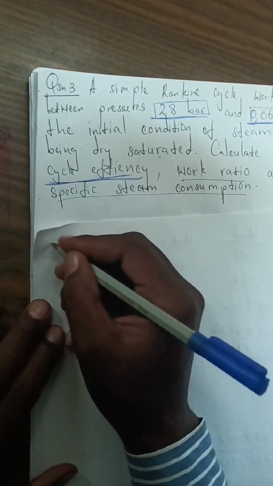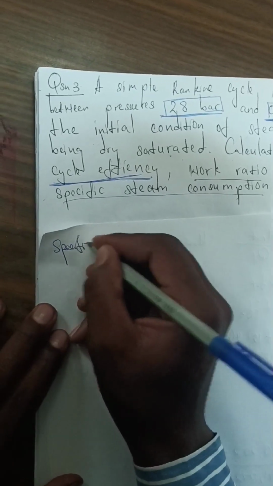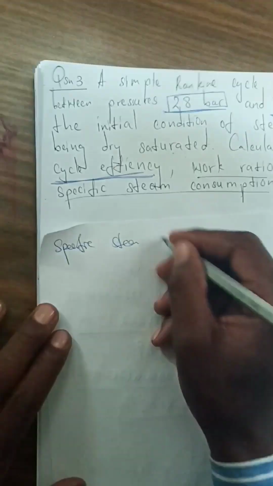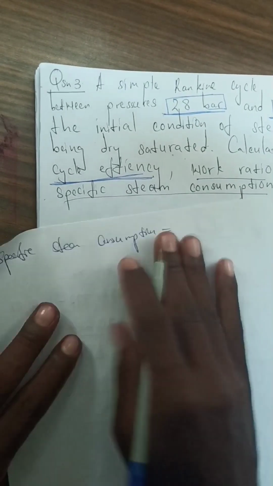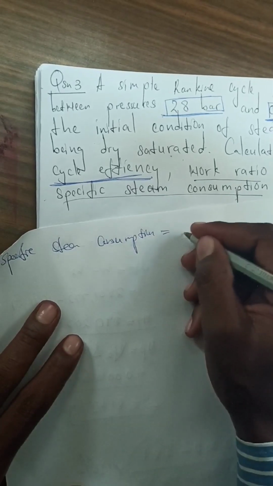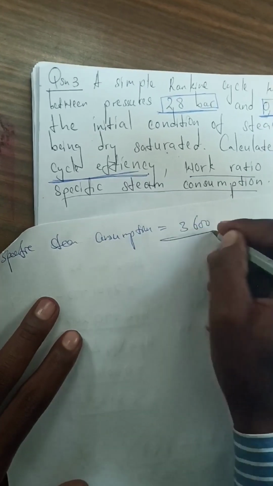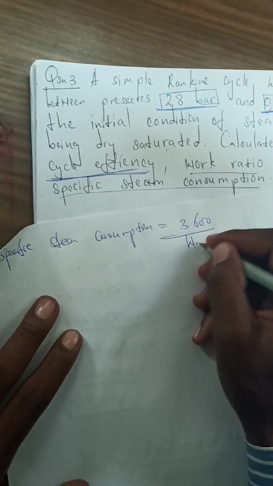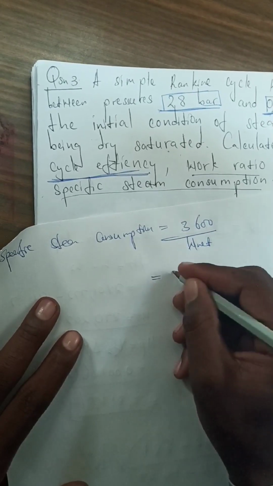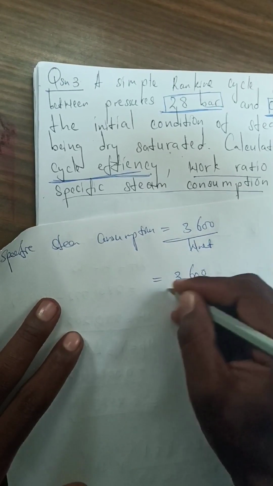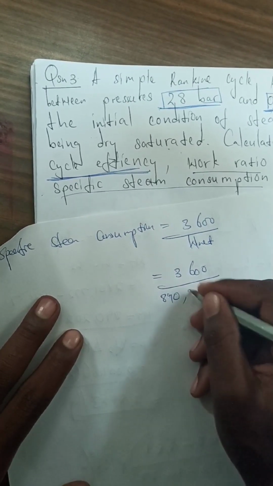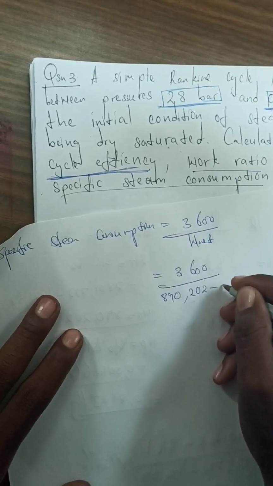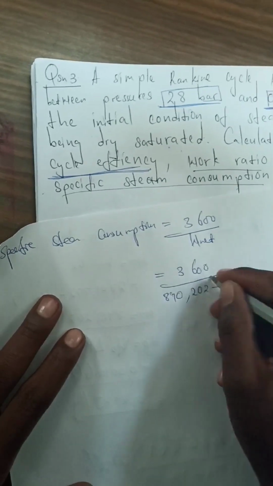Then we are going to also check the specific steam consumption. The formula for specific steam consumption is equal to 3600 over work net. So I'm going to say 3600 over our work net, which you already know now, 890.202 minus 2.81.